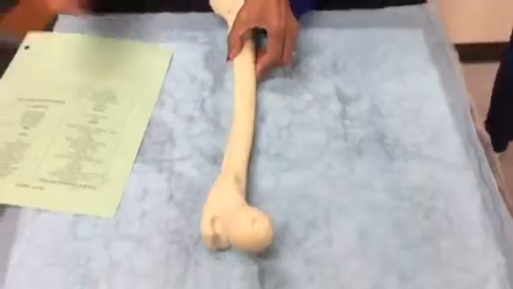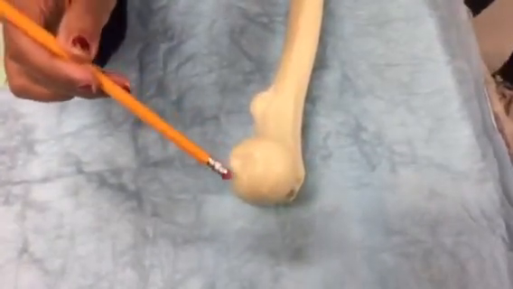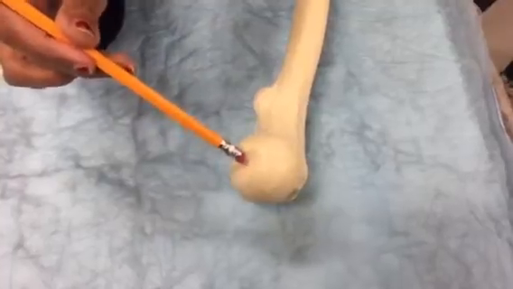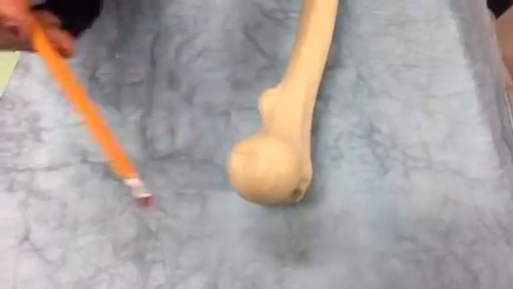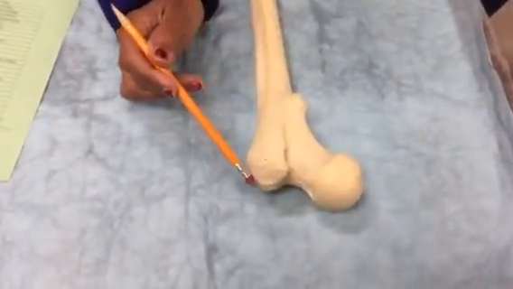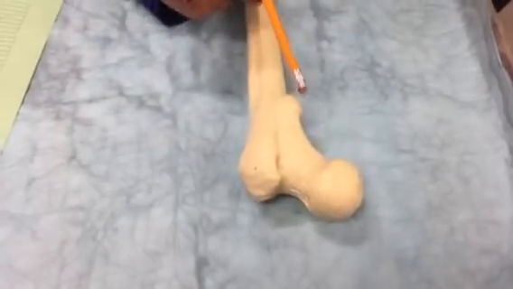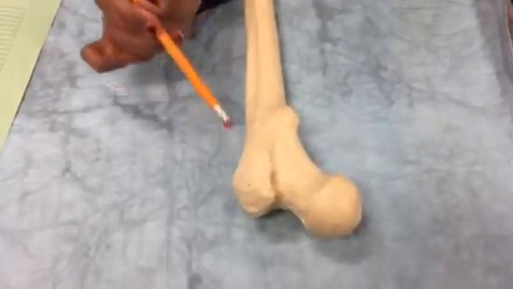Now we will look at the femur. The femur is the longest and thickest bone in the body. The head of the femur has this pit known as the fovea capitis. A ligament attaches into this pit and attaches the head of the femur with the acetabulum, which provides stability. These big projections are the greater trochanter and the lesser trochanter. These are for muscle attachment.